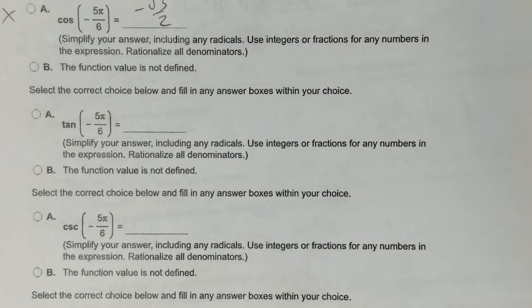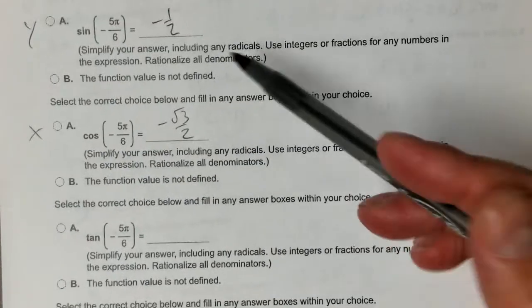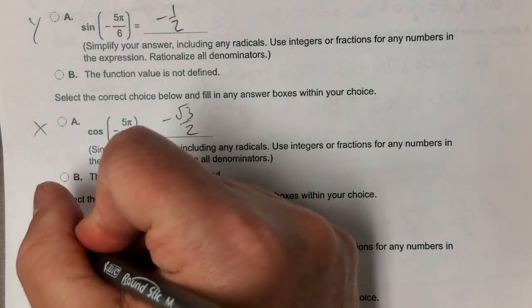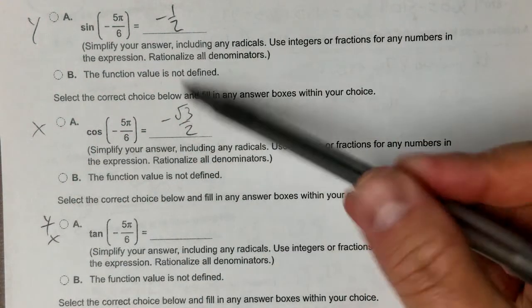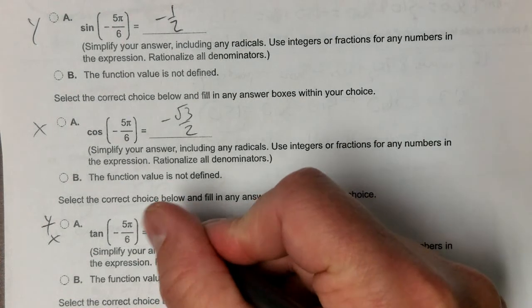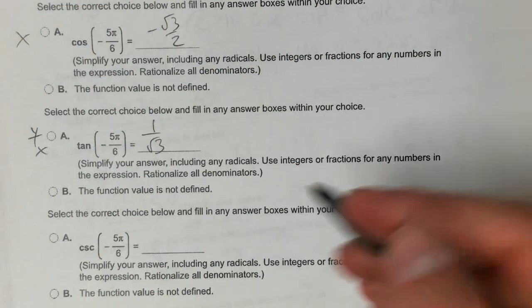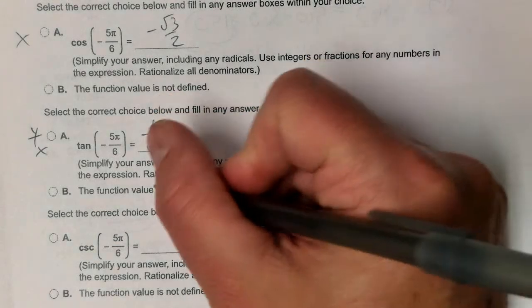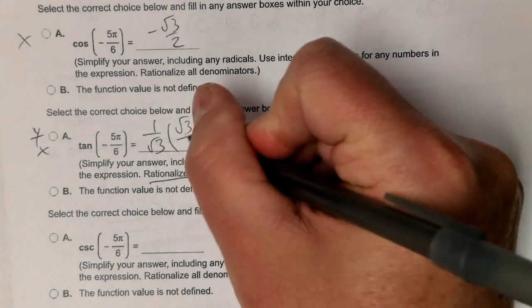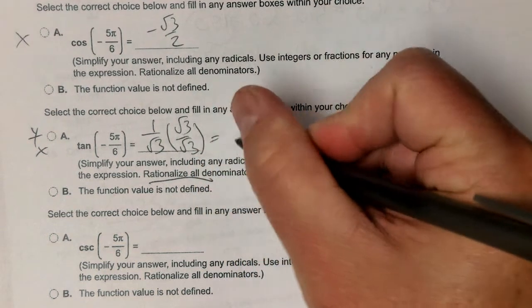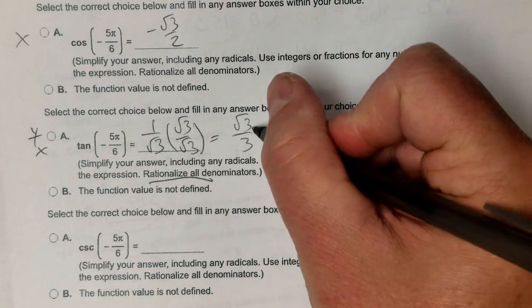Okay, and then for your tangent, you're doing y divided by x. So your 2's cancel, your negatives cancel, and you get 1 over square root of 3. And then you rationalize that, so multiply by square root of 3 over square root of 3. So you get square root of 3 over 3.